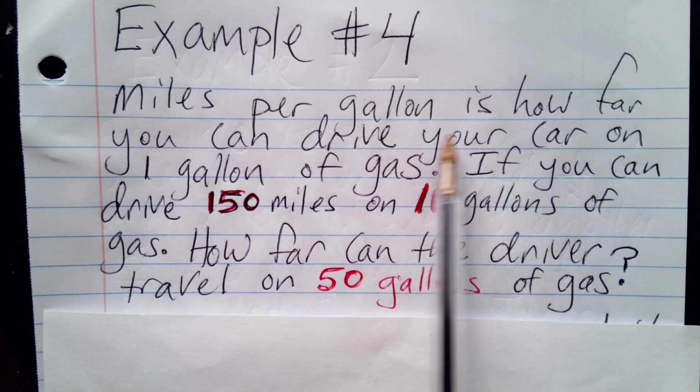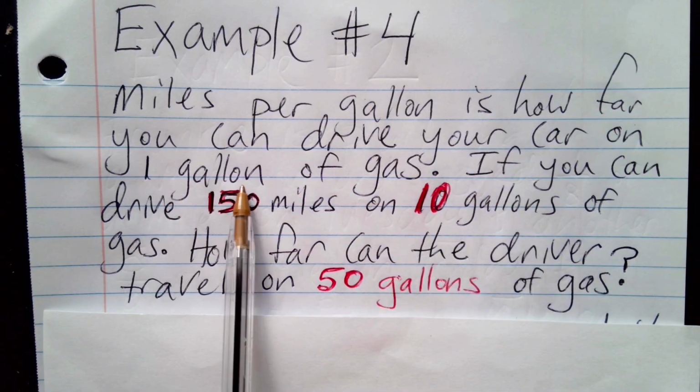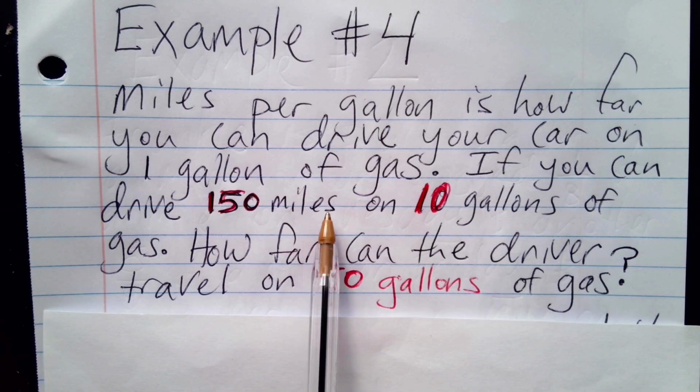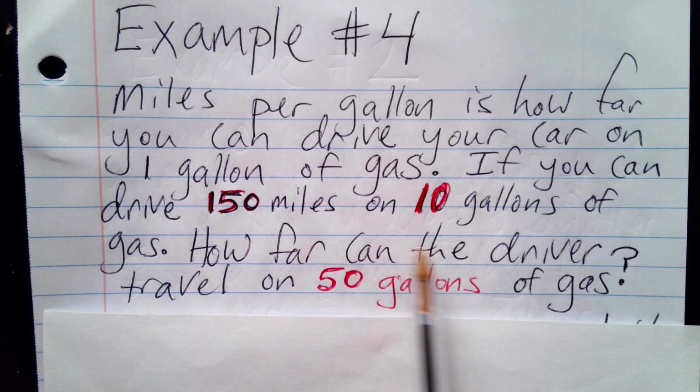Miles per gallon is how far you can drive your car on 1 gallon of gas. So if you can drive 150 miles on 10 gallons of gas, how far can the driver travel on 50 gallons of gas? So this particular problem here is what's called a unit rate, right? You want to determine on 1 gallon of gas, how many miles can I go?